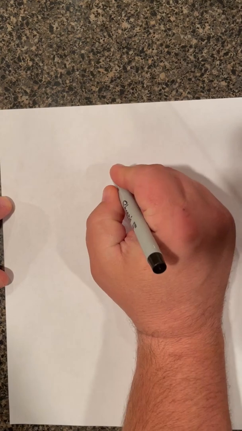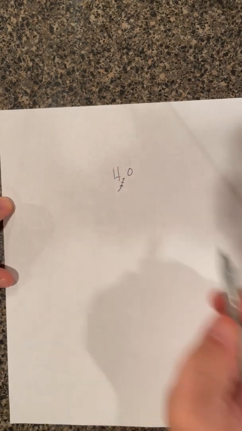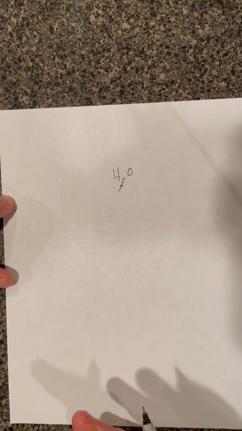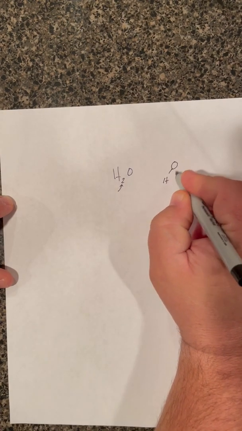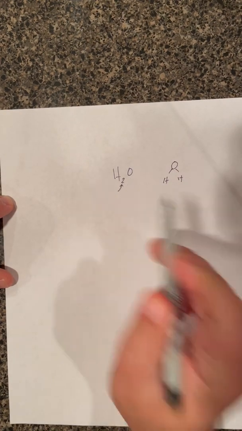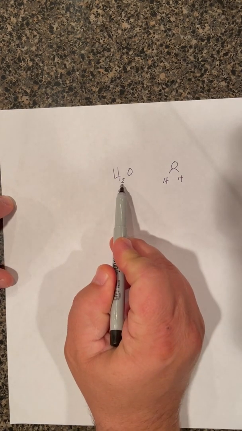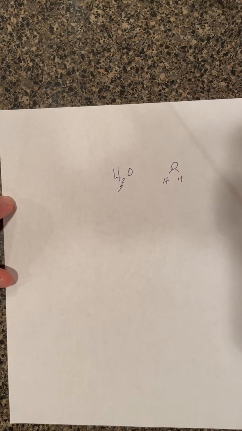When I write a formula like water, H2O, this little number right here is called a subscript. What that means is that when we have this molecule, it has one oxygen and two hydrogens, H2O. Whenever we write a formula, this subscript tells us how many of each atom in that compound that we have.